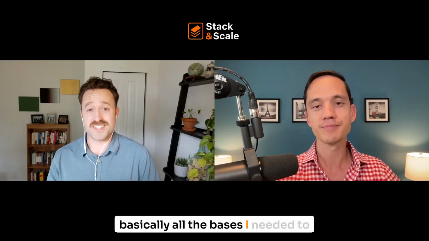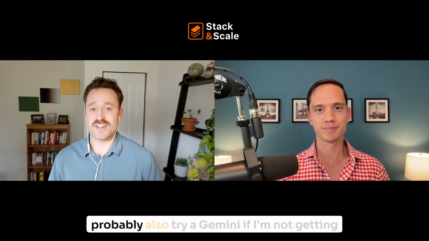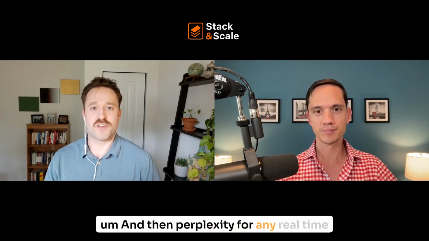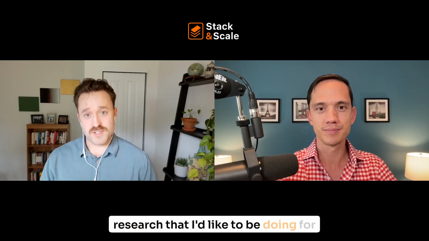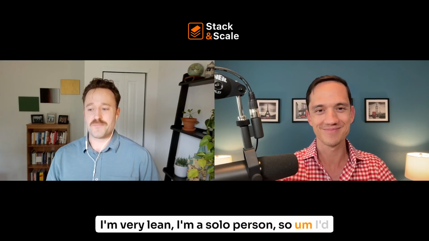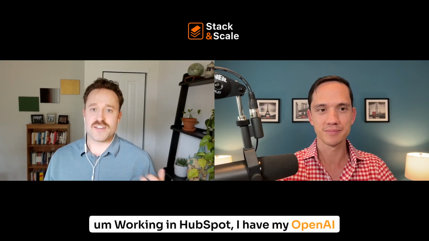So N8n, obviously. I prefer OpenAI. I think it covers basically all the bases I need it to personally. Sometimes for coding questions with N8n, I'll also try out Gemini if I'm not getting the answers I need from the N8n custom GPT. And then Perplexity for any real time research that I'd like to be doing for potential clients. I'm very lean. I'm a solo person. So I'd love to graduate to Apollo or Clay or something like that. But for right now, Perplexity gives me the information I need just fine. Working in HubSpot, I have my OpenAI connected to my HubSpot.